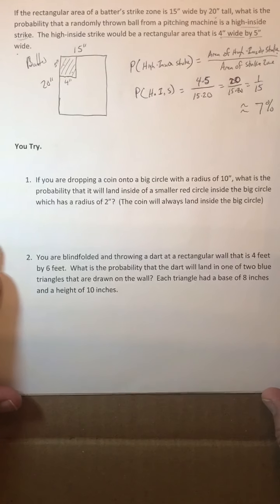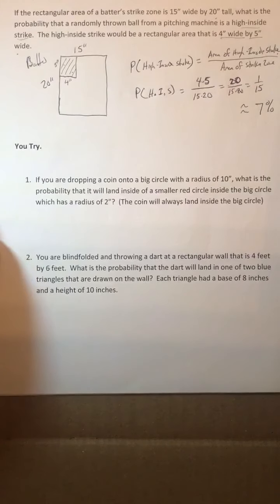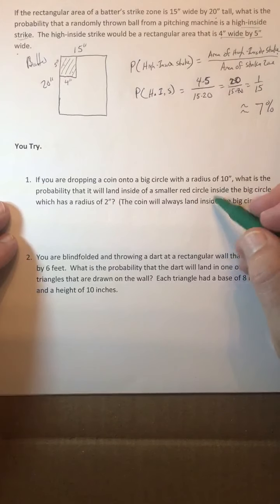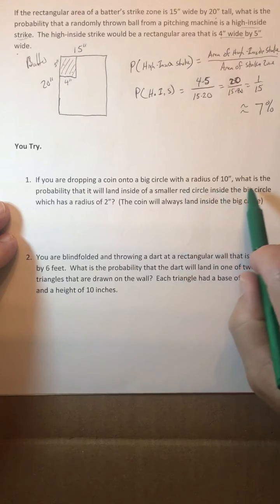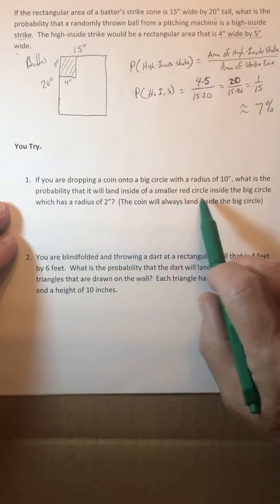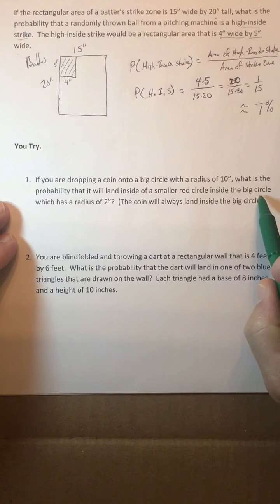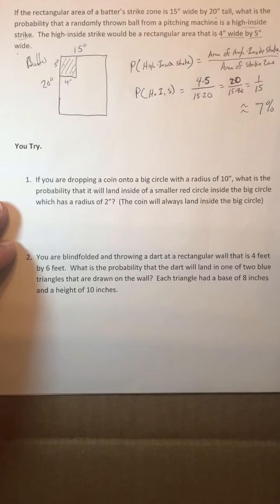I'll do one more of those, and I'll do the first You Try. If you're dropping a coin into a big circle with a radius of 10 inches, what's the probability that it lands in a smaller red circle inside the big circle?